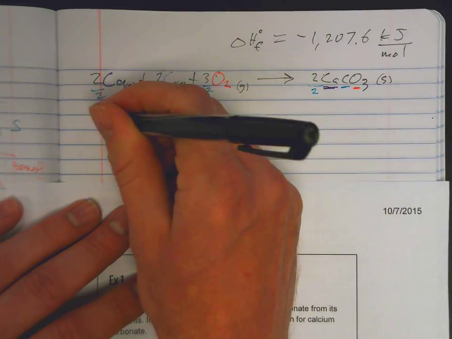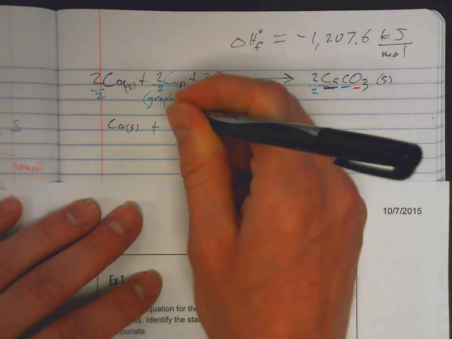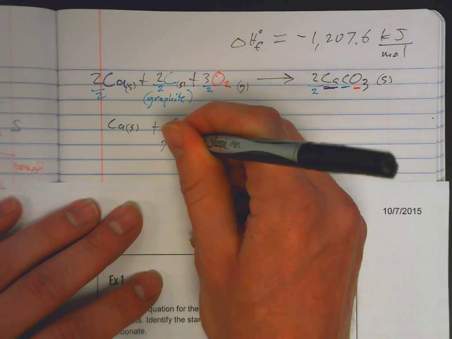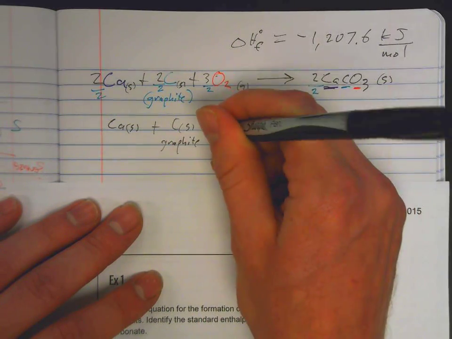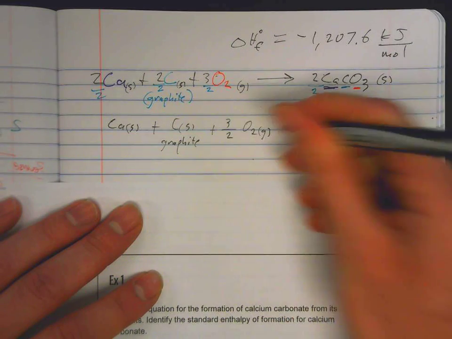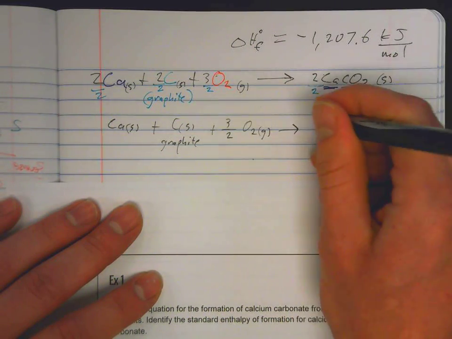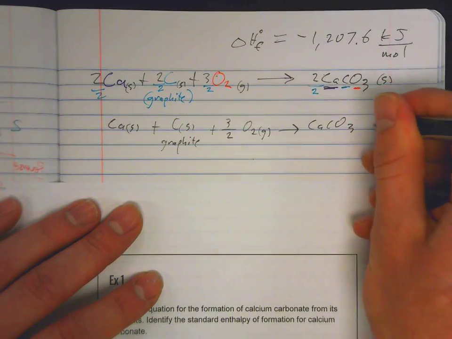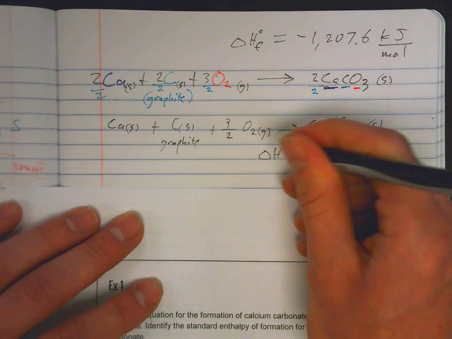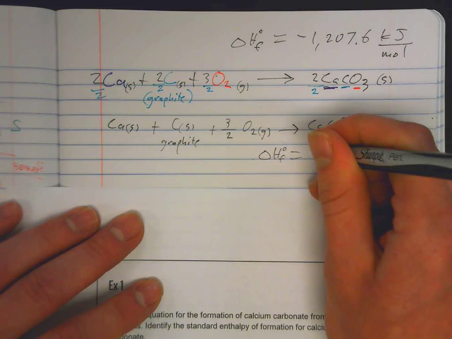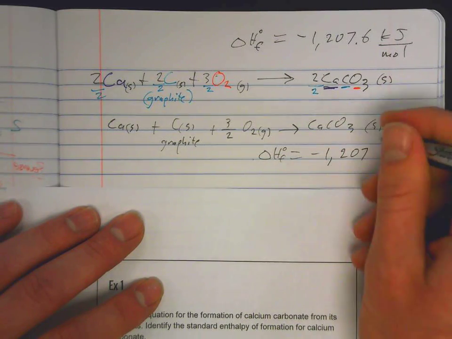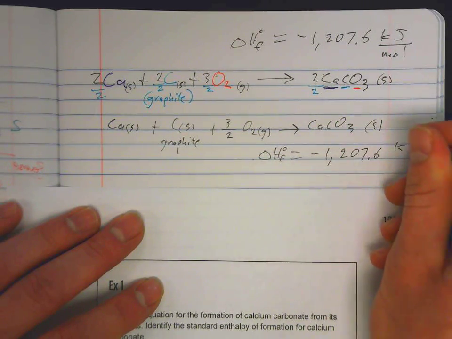So that would give us Ca plus C in the form of graphite plus 3/2 O2 makes CaCO3, and we can report then that the standard enthalpy of formation is negative 1,207.6 kilojoules per mole.